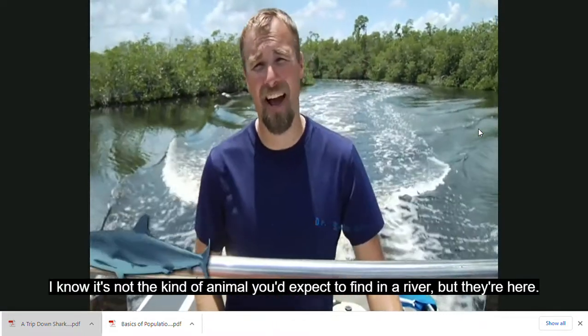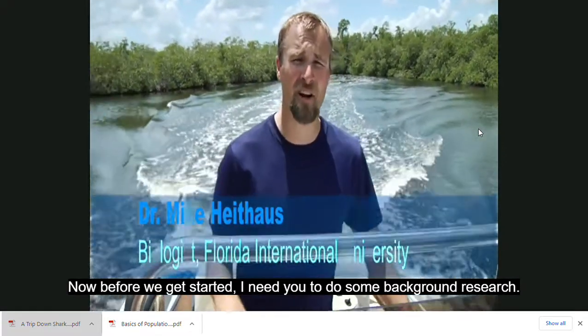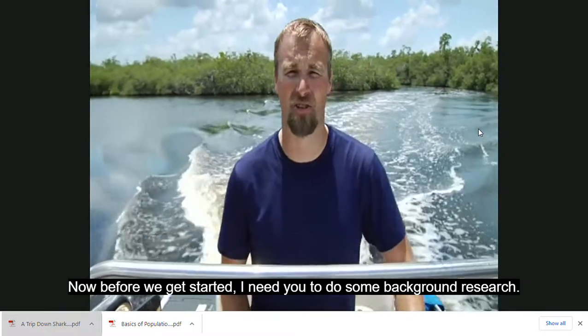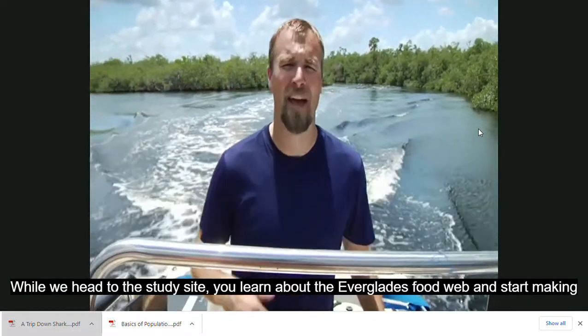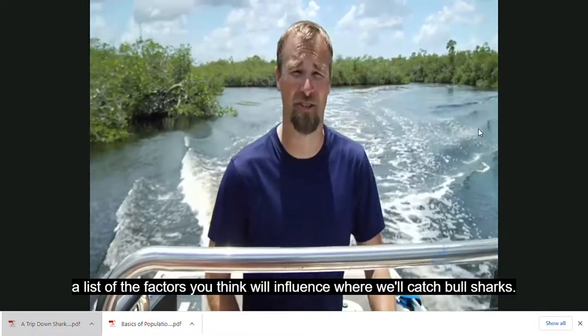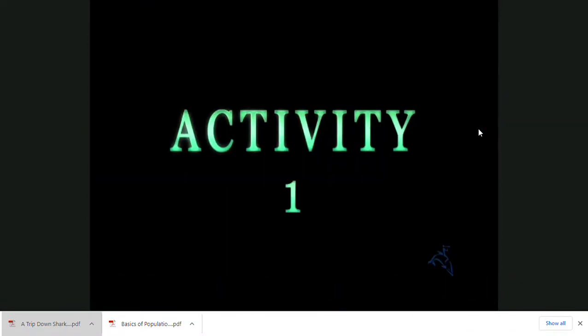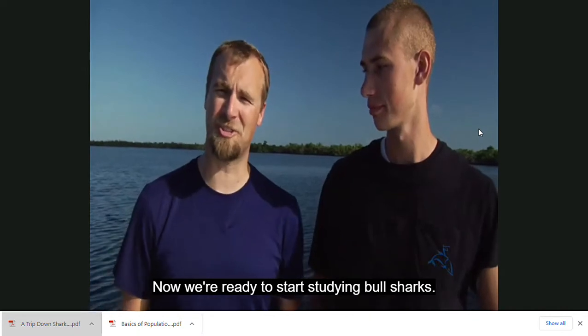I know it's not the kind of animal you'd expect to find in a river, but they're here. Now, before we get started, I need you to do some background research. While we head to the study site, you learn about the Everglades food web and start making a list of the factors you think will influence where we'll catch bull sharks. Great job, guys. Now we're ready to start studying bull sharks.